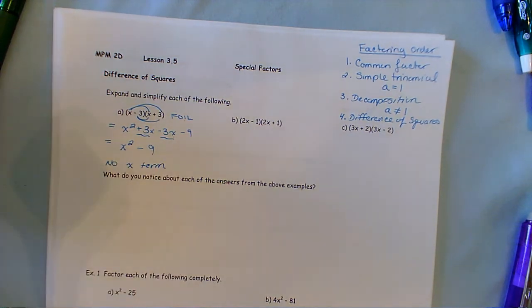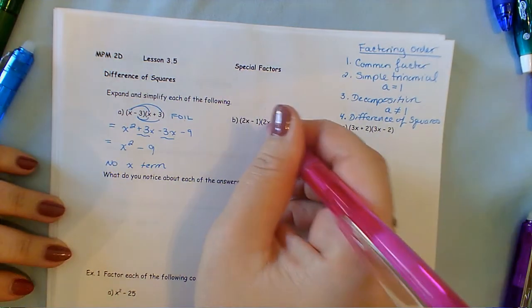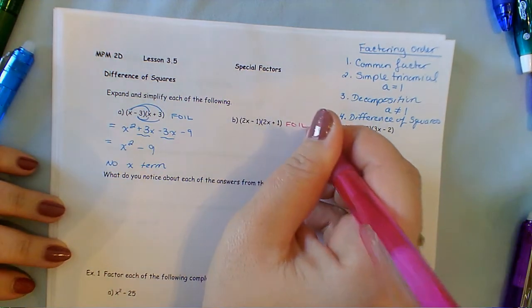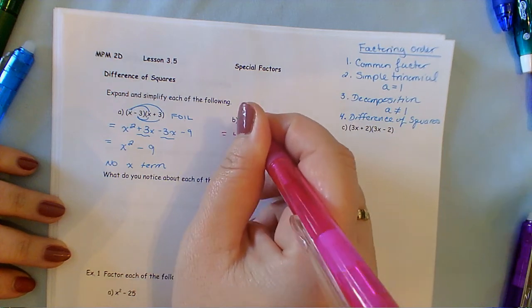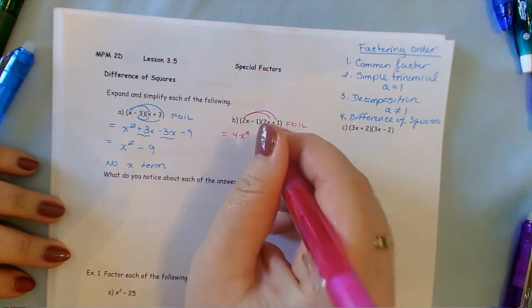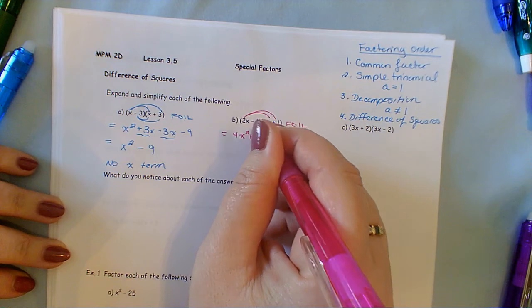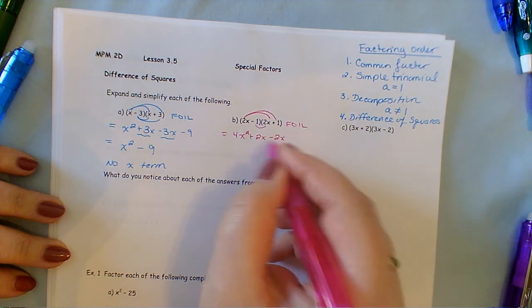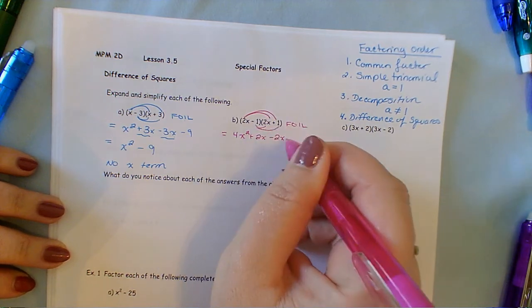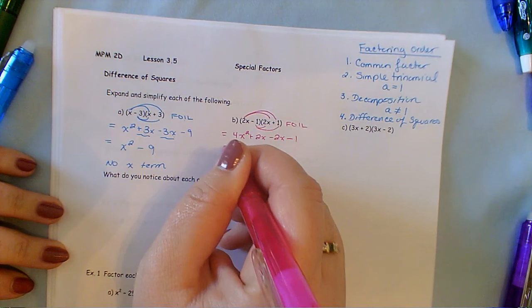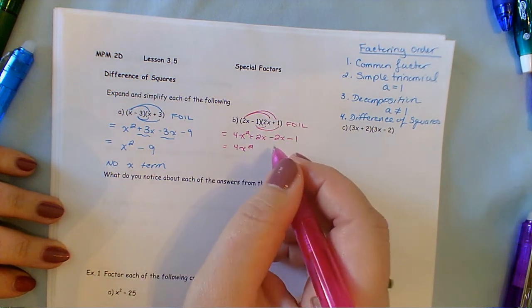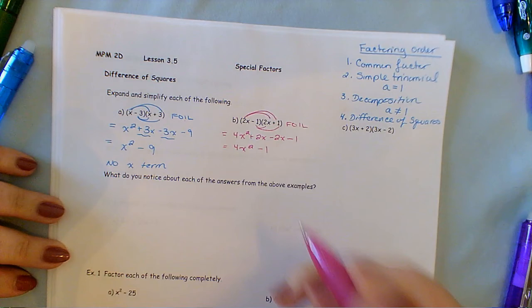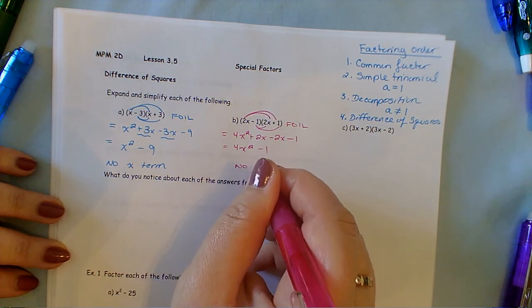Let's FOIL out that guy. So what do we have here? Again, two things meeting up with two things. This is FOIL. So first times first is 4x squared. Outside guys is 2x. Two inside guys, negative 2x. See what's happening to the inside guys? And then last times last is minus 1. That gives me 4x squared. No x's in the middle again. 2x minus 2x goes to 0. And then a minus 1 in the back. No x term again.